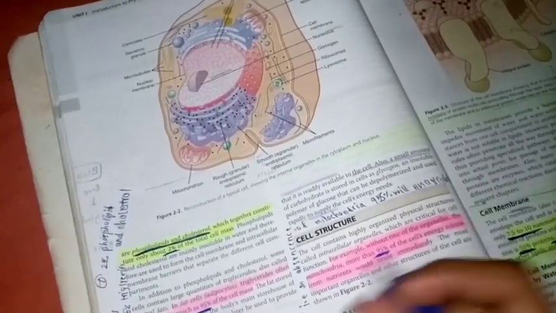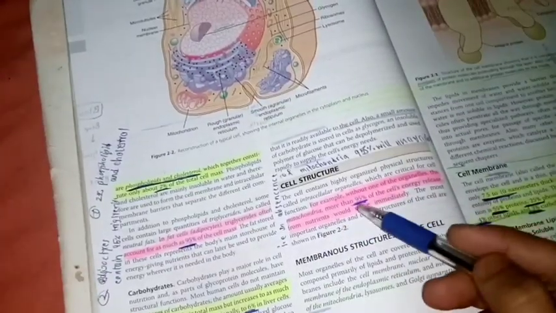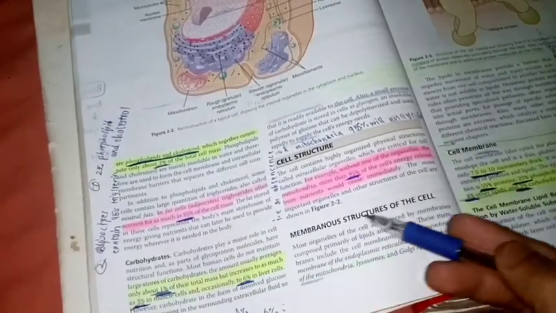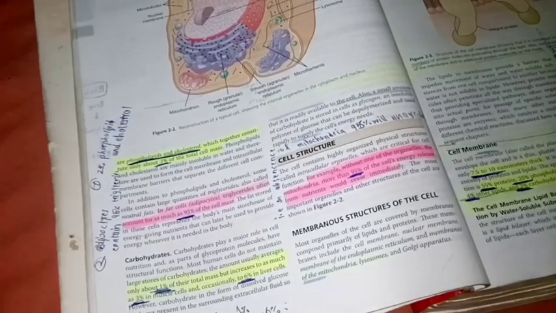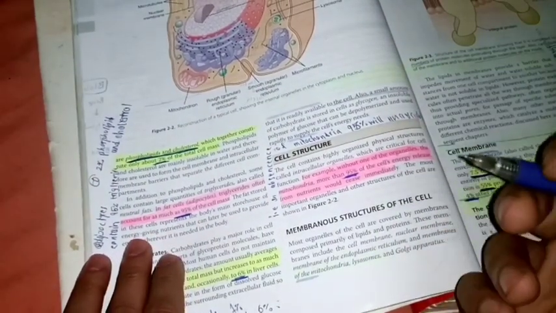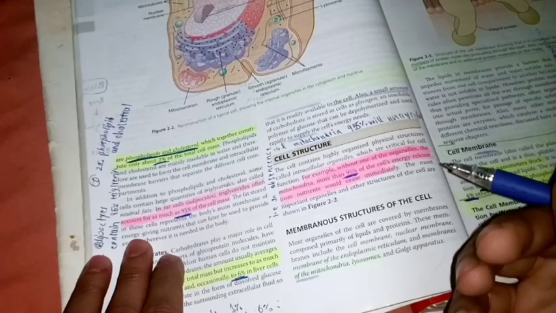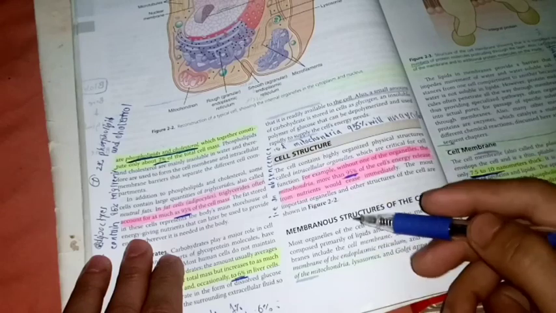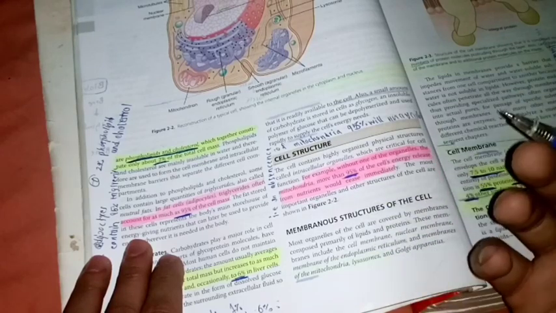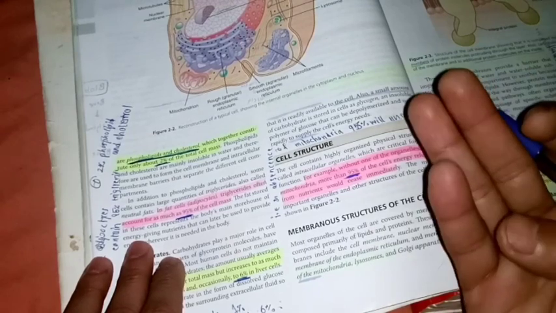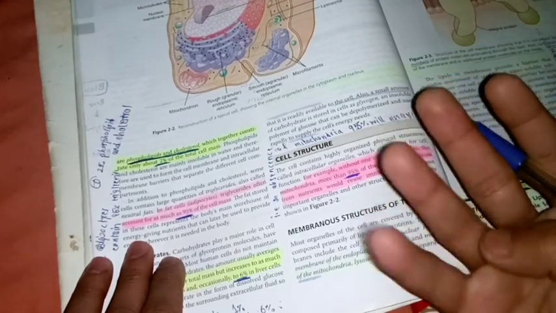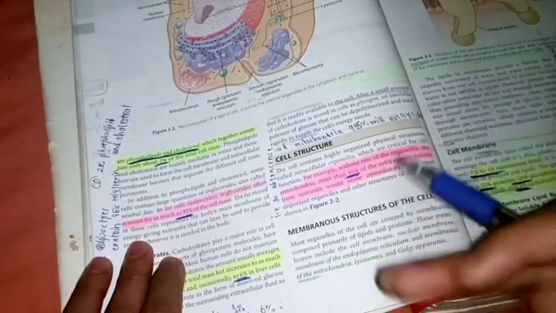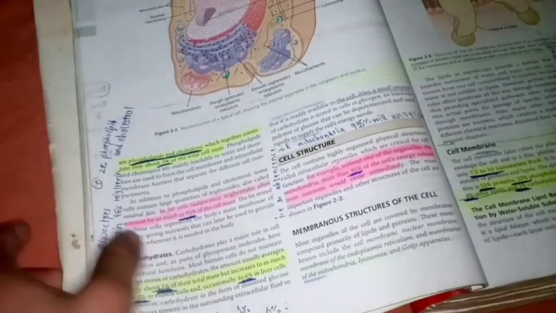Now the cell structures. We will discuss the cell structures, the organelles, the membranous structures, and other components of the cells. For example, the cell membrane is made up of lipid bilayer, proteins, and carbohydrate. And in this way, other organelles like endoplasmic reticulum, Golgi apparatus, lysosomes, mitochondria, peroxisome also contain the same lipid bilayer membrane which is present in the cell membrane. So these are the membranous structures of the cells.